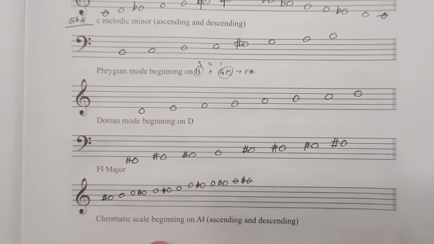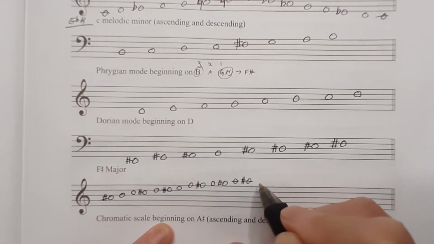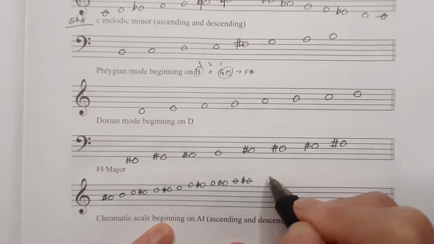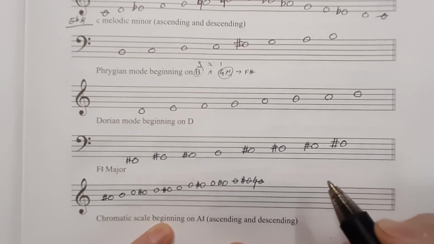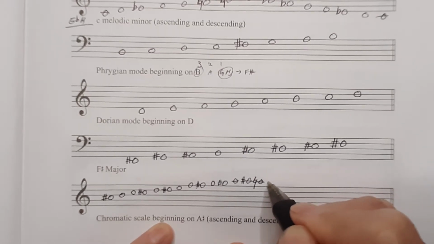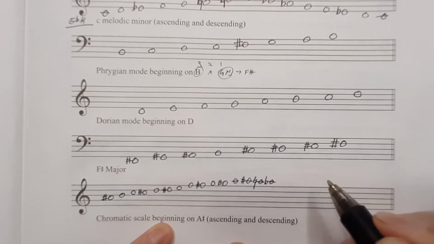Okay, now we're going to go down. Half step from A sharp. It's A natural, right? Make sure you do the natural side. Okay, now flat. How about A flat?